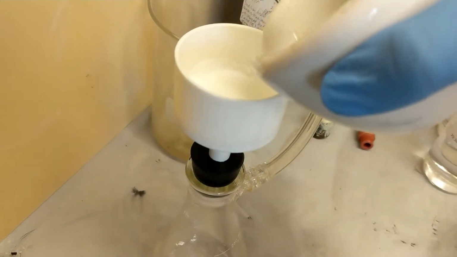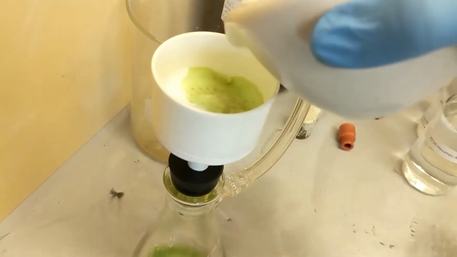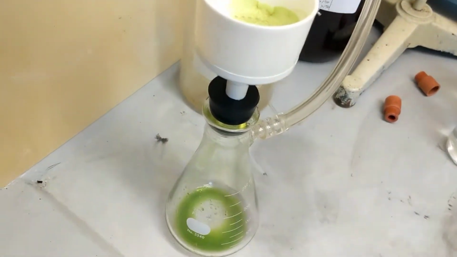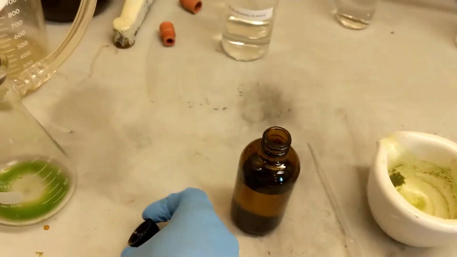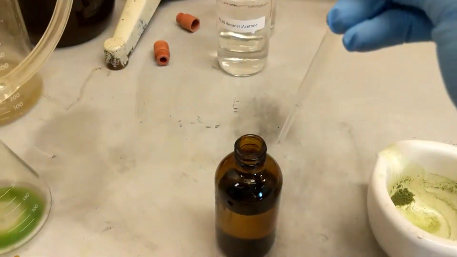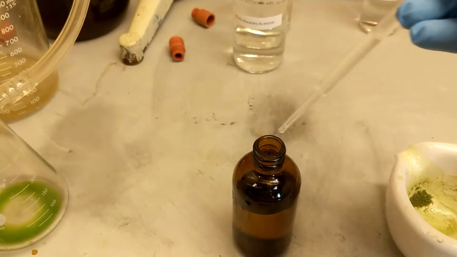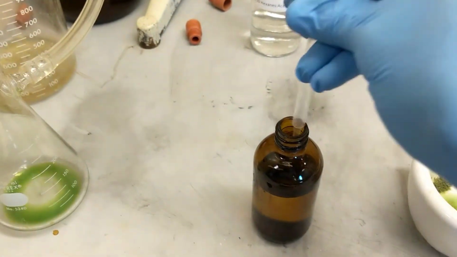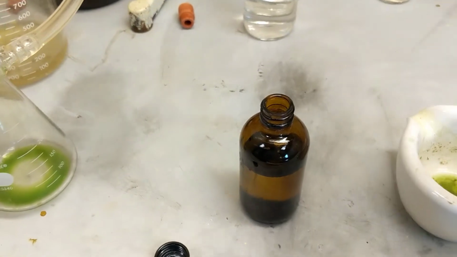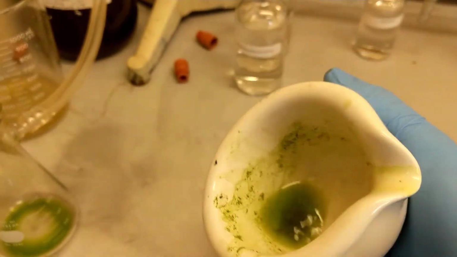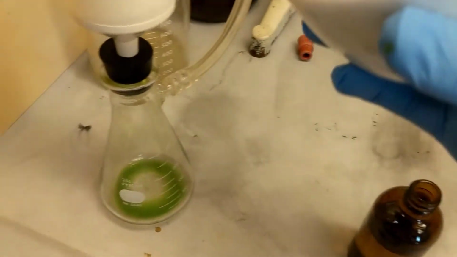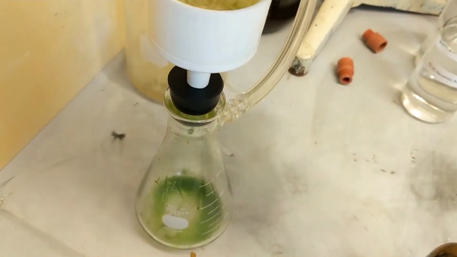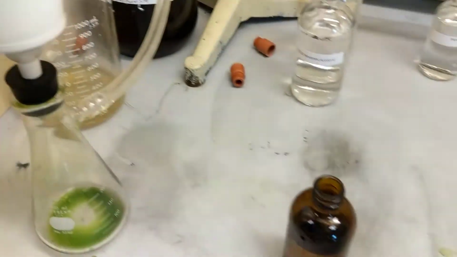So now I'm going to pour in the pigments, and then I'm going to add about 3 milliliters of acetone back into there, rinse it around, and filter again. Here we go. It's about 2. There's the other 1. And if you can see, I'm just going to try to get those last bits into my Buchner funnel.